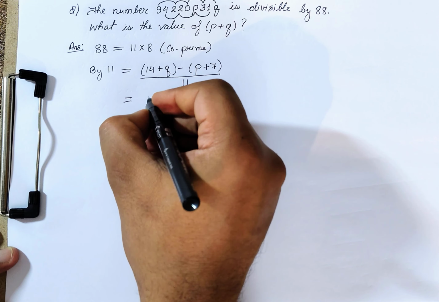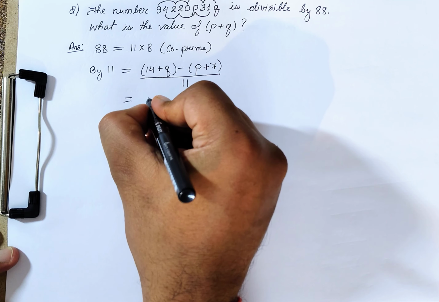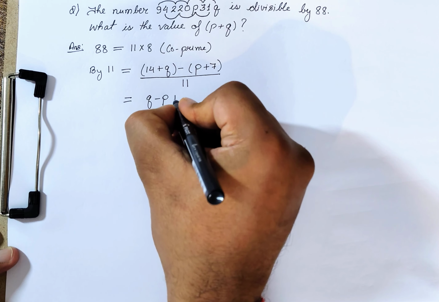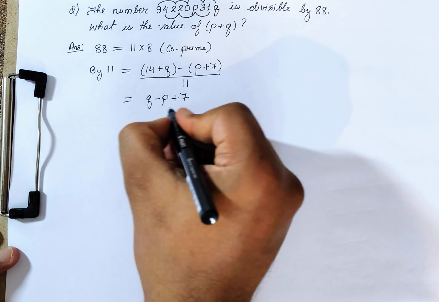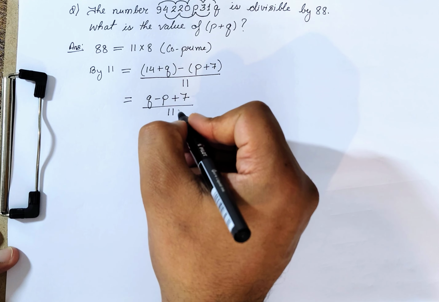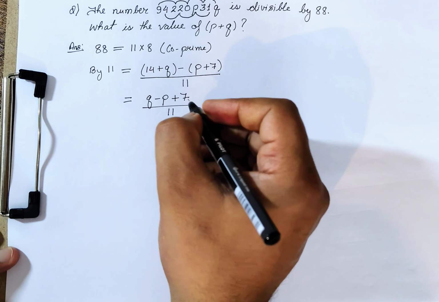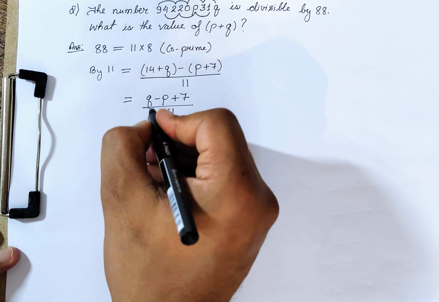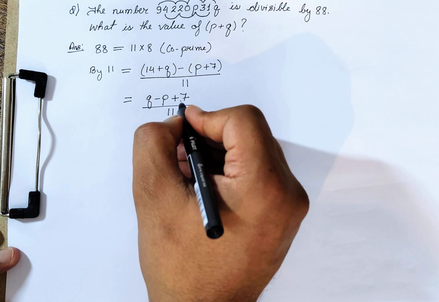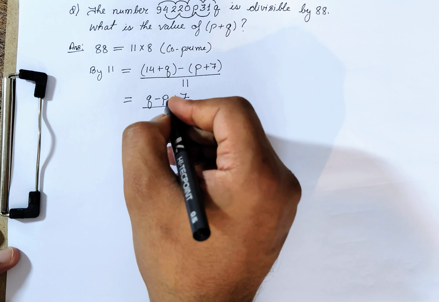Solving this, we get Q minus P plus 7. Now we know that this is completely divisible by 11, right? So what are now Q minus P plus 7? What are the possible values that it can have?